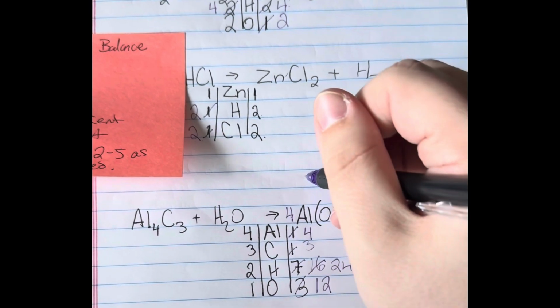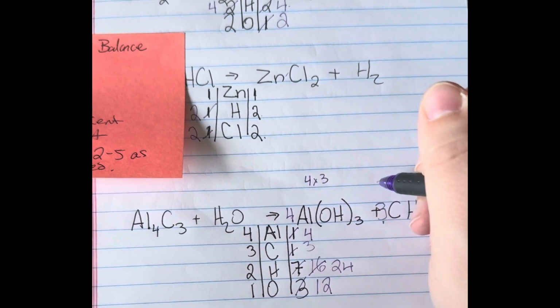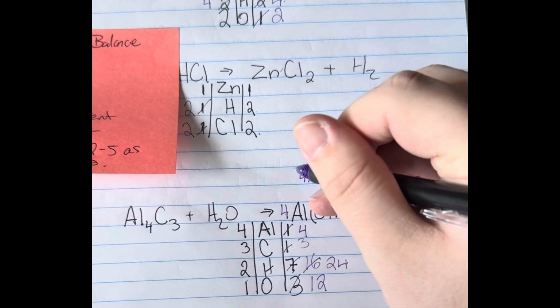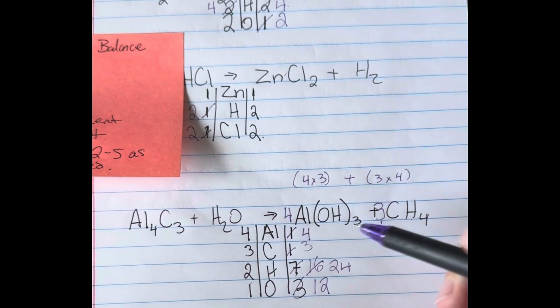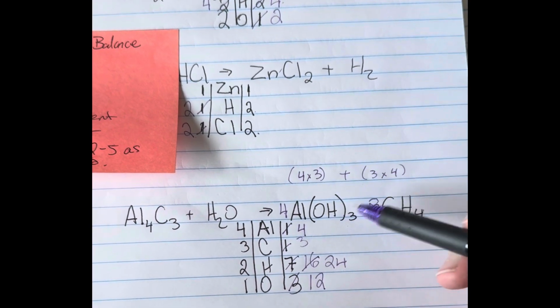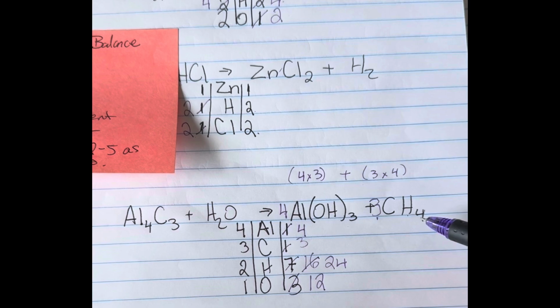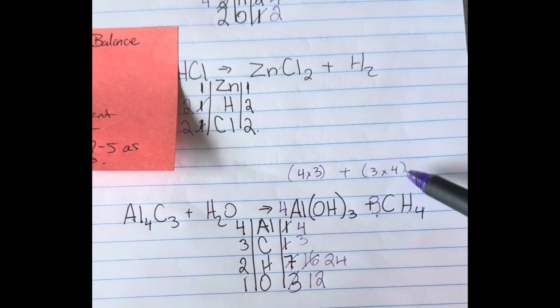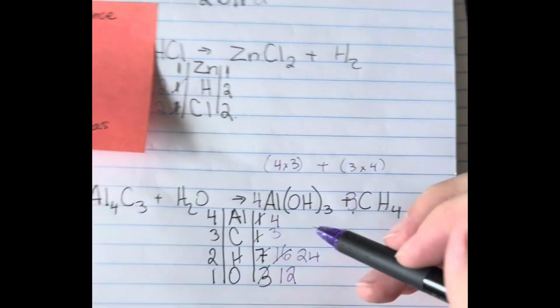Right? 4 times 3 and 3 times 4. And you're adding them. So if you're wanting to think about how you're doing this, that's what's actually happening. So 12 plus 12, 24.